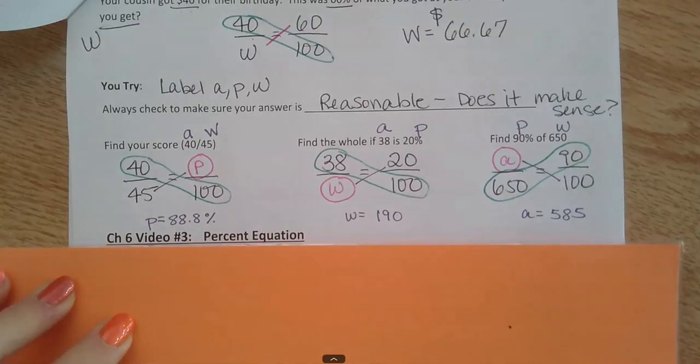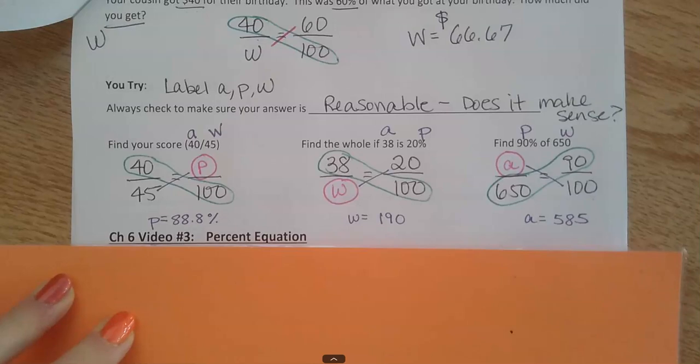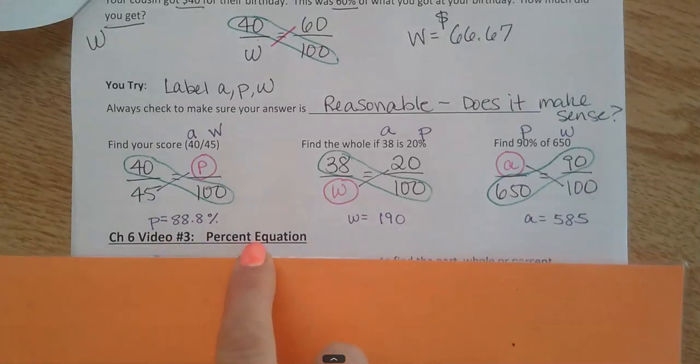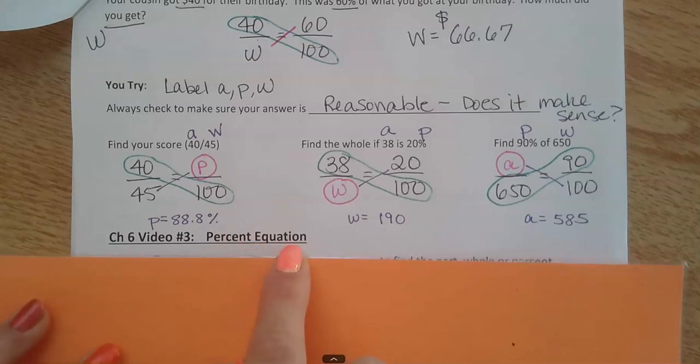So that is the end of Chapter 6, Video 3 on the percent proportion. You can see that the next video is going to be on our other strategy. Very similar types of questions, but a different strategy using the percent equation.